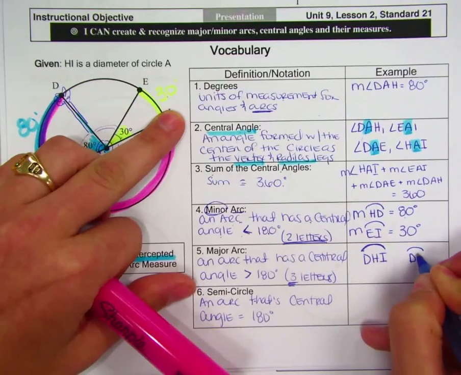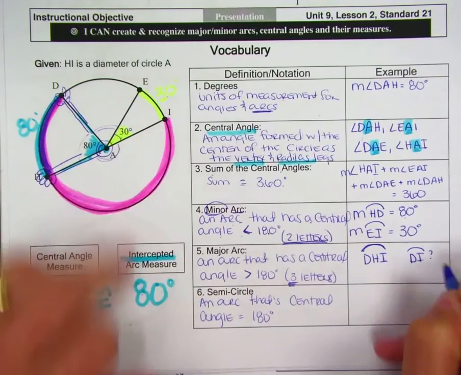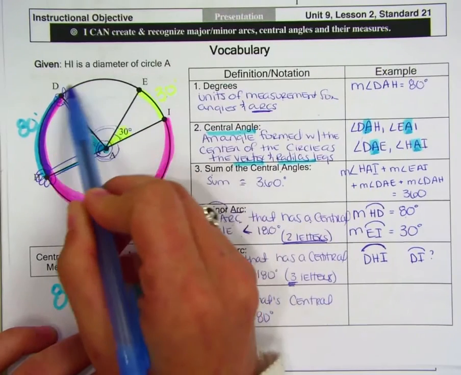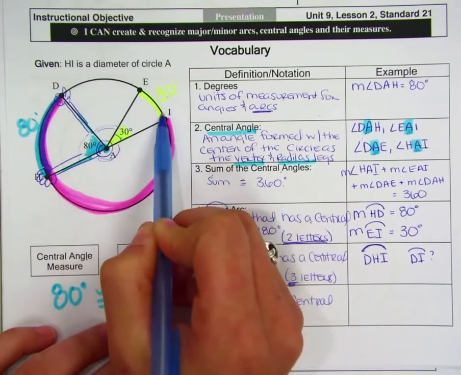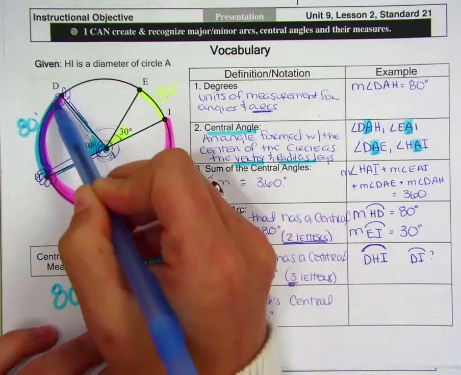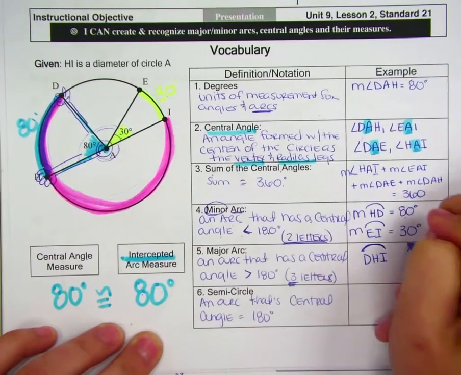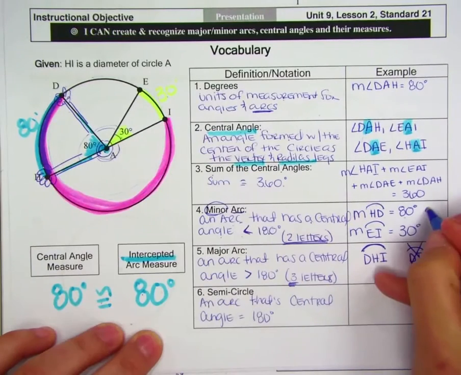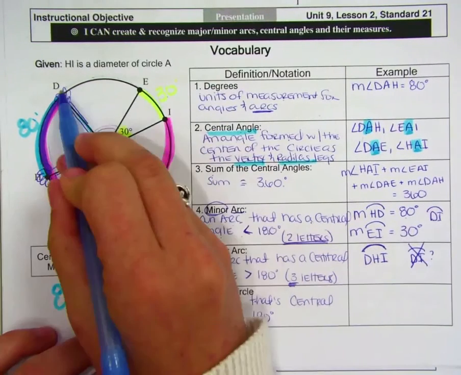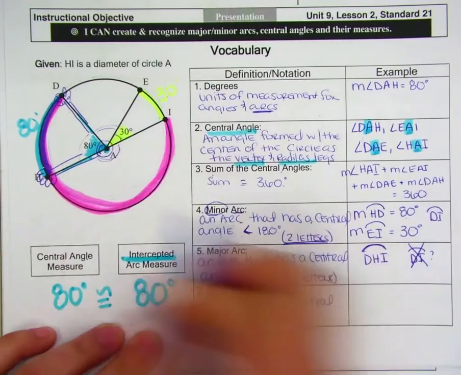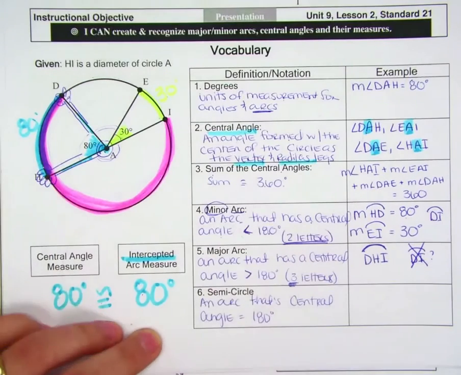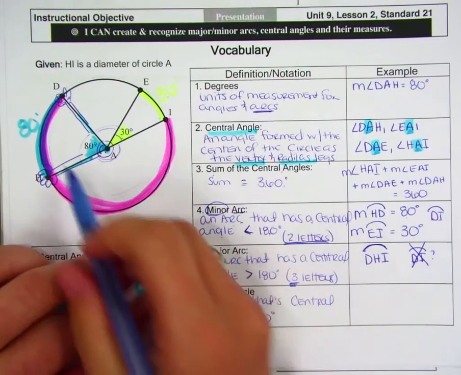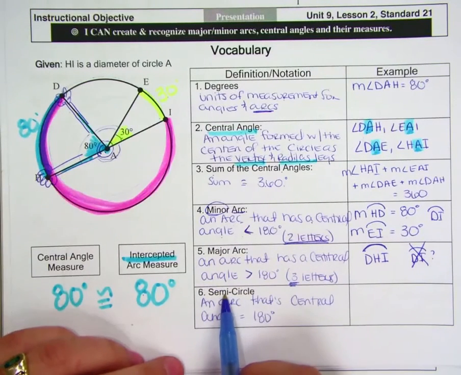Now, why can't I name it D, I? You might ask. If I named it DI, I would be naming the minor arc in between, right? This arc is less than 180 degrees. This arc is greater than 180 degrees. Okay, so that's why we don't name it that. It's important to distinguish between the two. DI, and I'll go ahead and put that here. DI would be a minor arc. It is less than 180 degrees. DHI is greater than 180 degrees. Therefore, it's a major arc. We'll go back and find the measure of that after we define a semicircle.